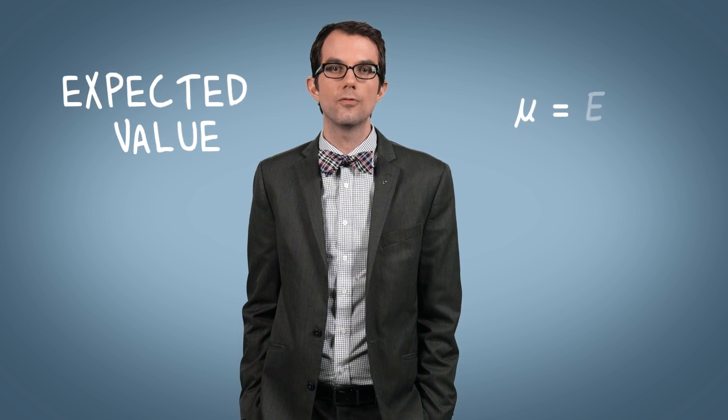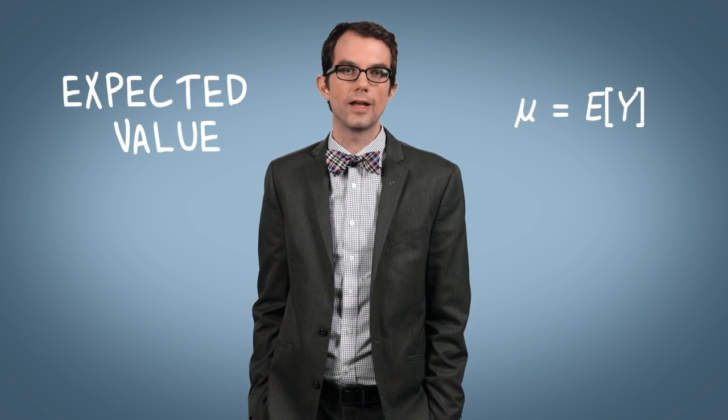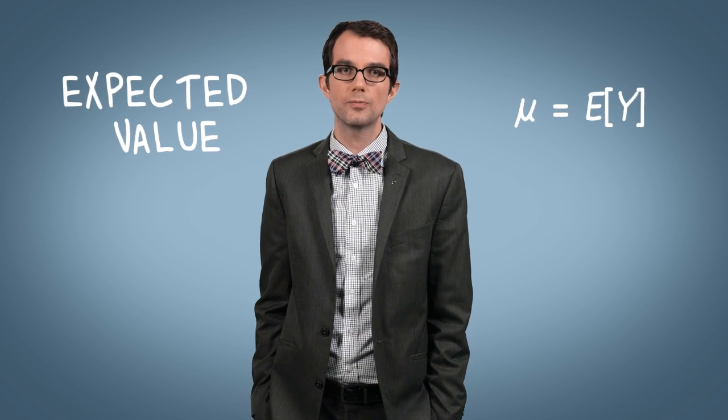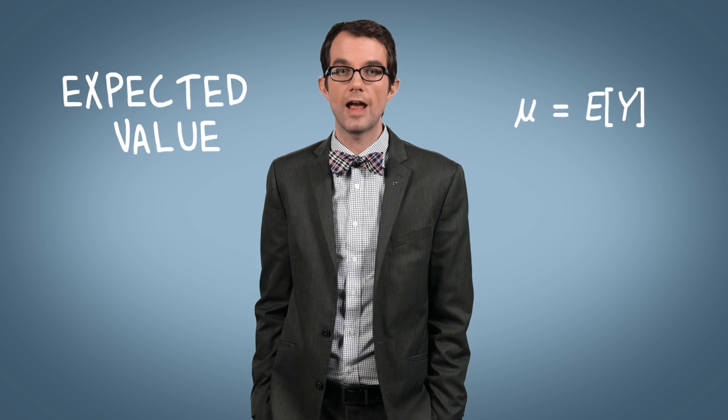When we're describing the central tendency of a discrete random variable, we often use the mean, or its fancier term, the expected value. We use the notation E of y, or the expected value of y. What do we mean by expected value? It's a value that we would expect to observe from the random variable on average.